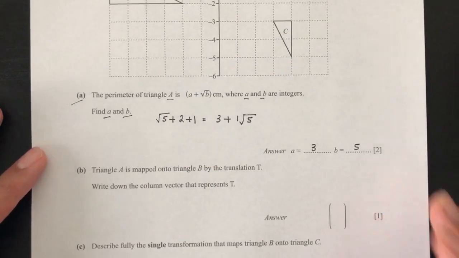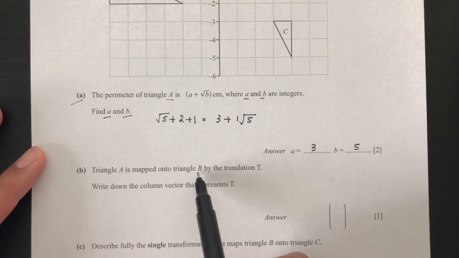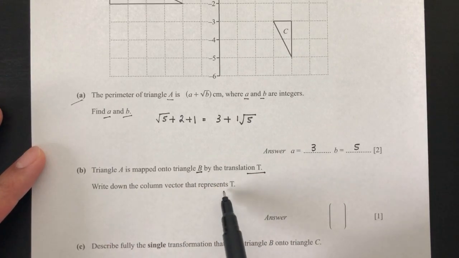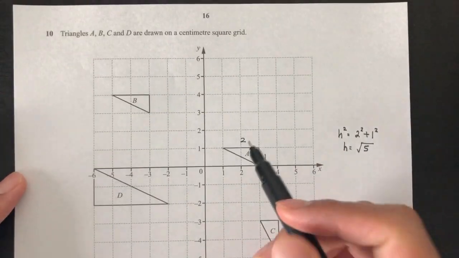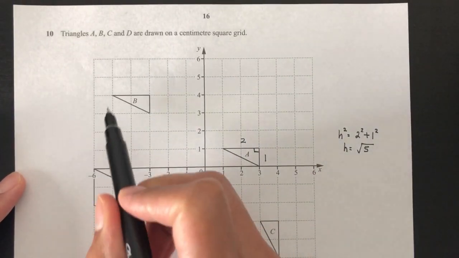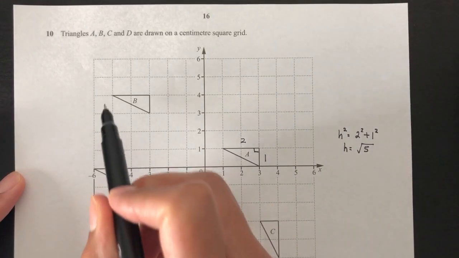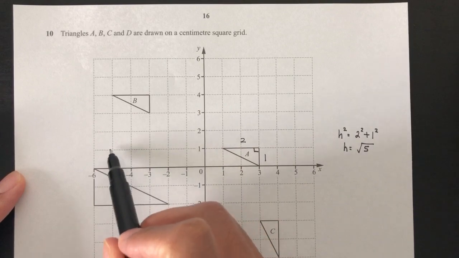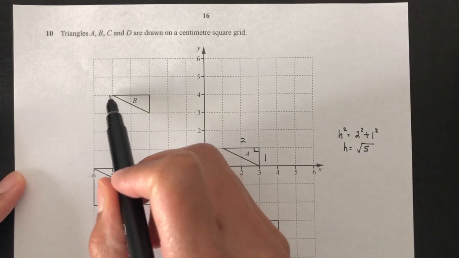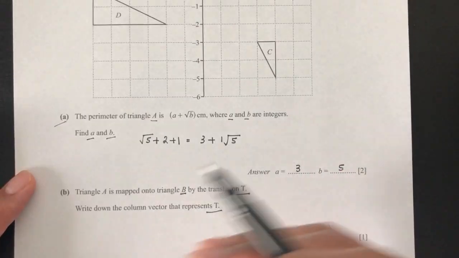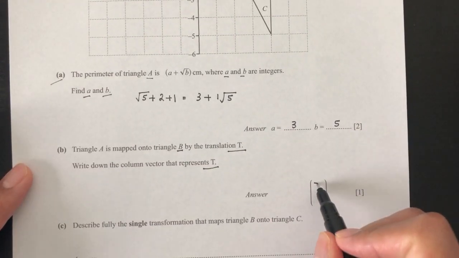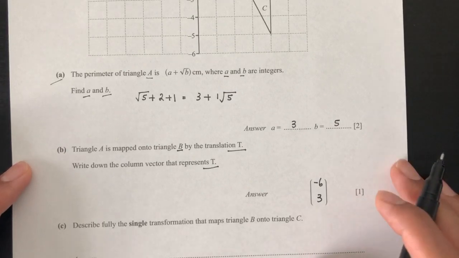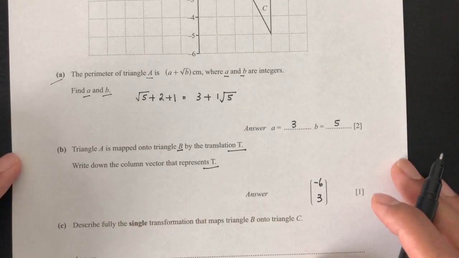Now move on to part 2. Triangle A is mapped onto triangle B by a translation T. Write down the column vector of T. So pretty easy. If you count, we can see this point became this point. So how do you move from this point to this point? You count 1, 2, 3, 4, 5, 6, and 1, 2, 3. So when you move to the left, it is negative. So negative 6, and going up is positive 3. So that will be your translation column vector.